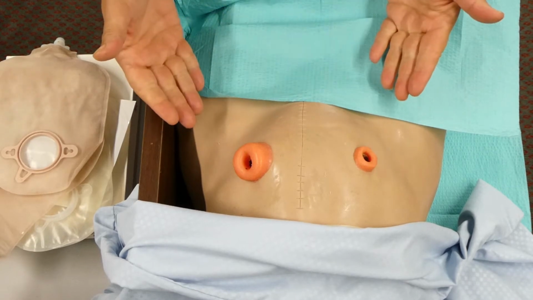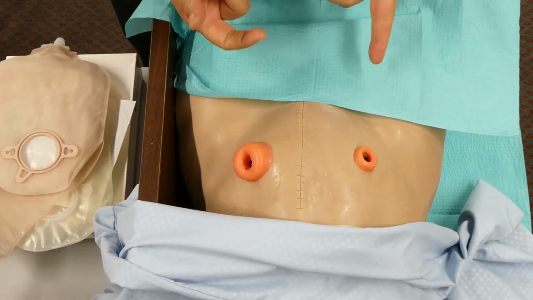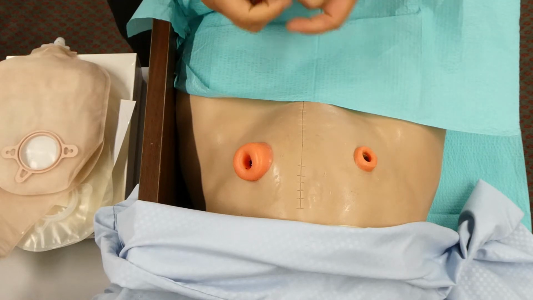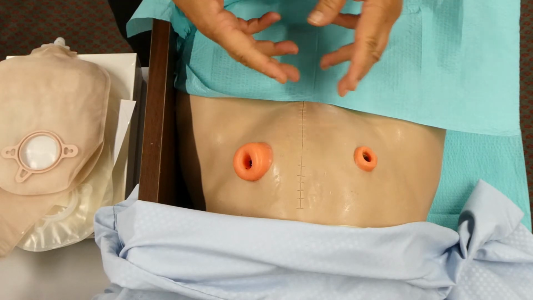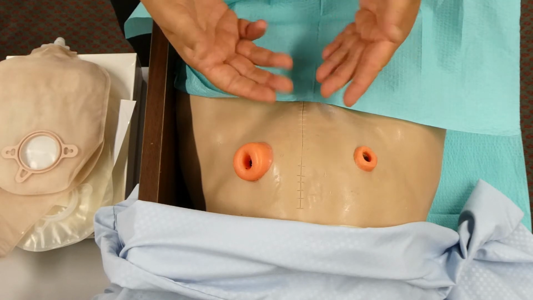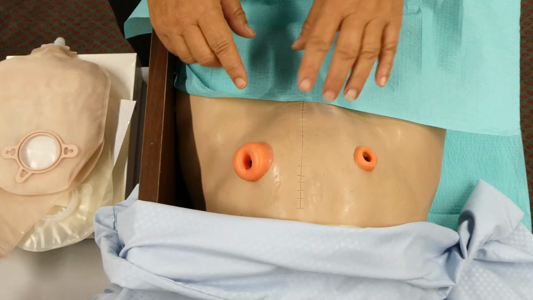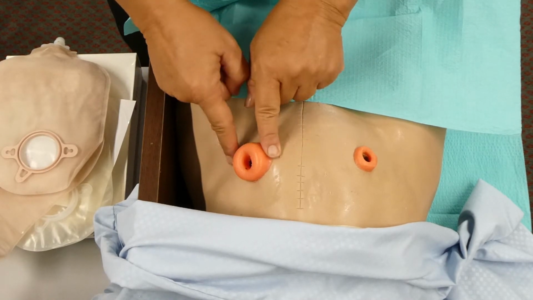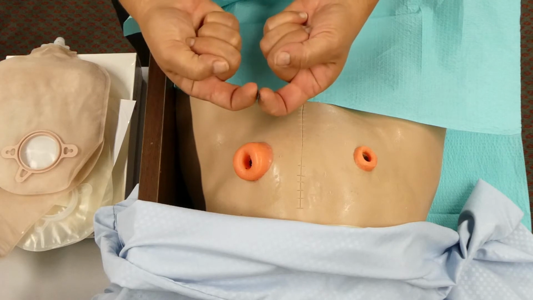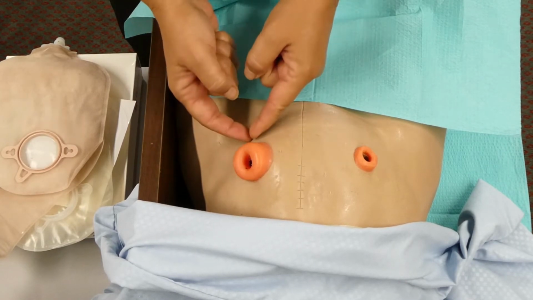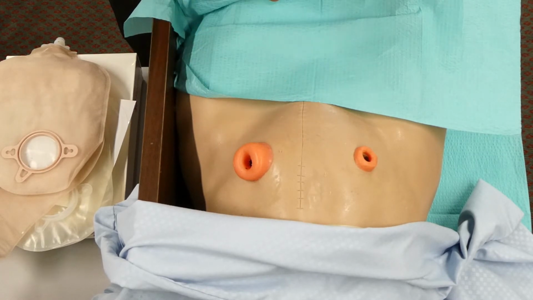Why would someone have one of these? Well, perhaps because they've had cancer of the colon, perhaps they've had diverticulitis or Crohn's disease and there's been a lot of damage to the colon. Whatever the reason, they've had to go in and surgically remove part of that colon, and then therefore they bring the colon out through the surface of the abdomen, turn it around and stitch it back down around. And you can see this is what you have.